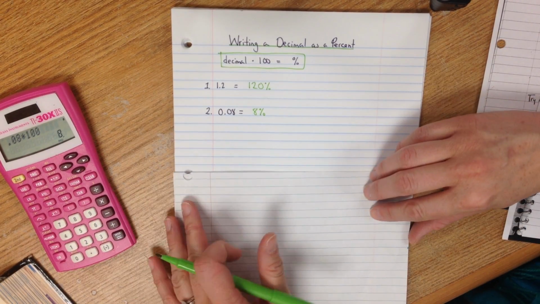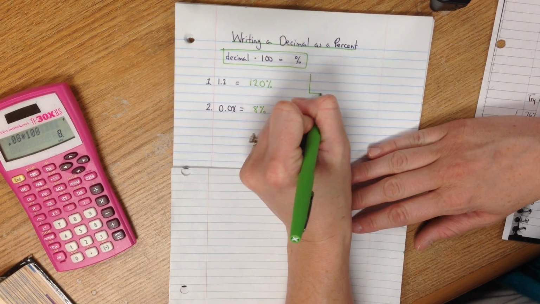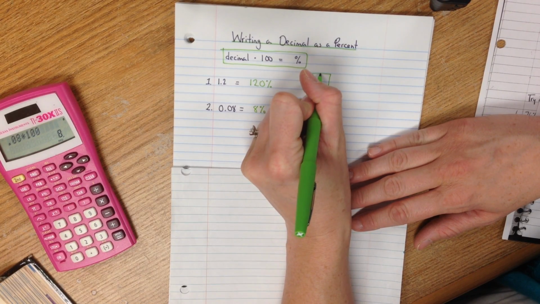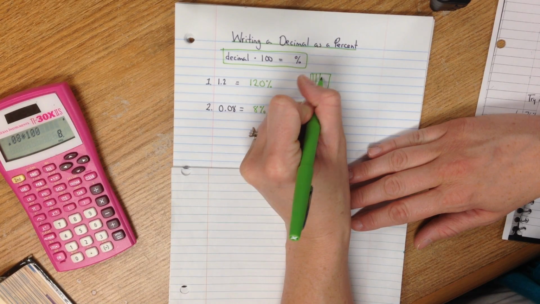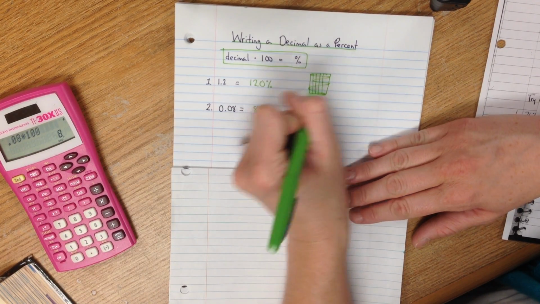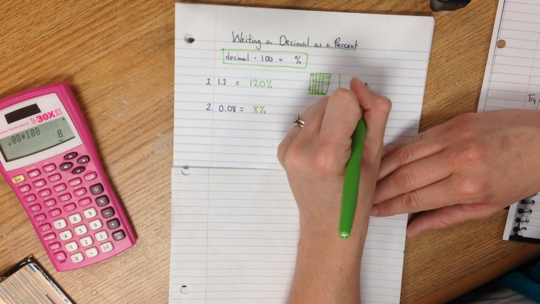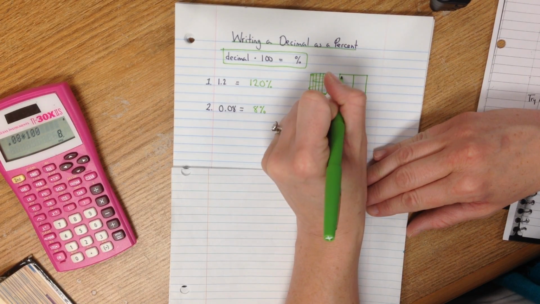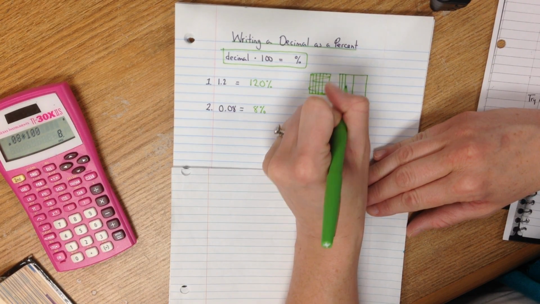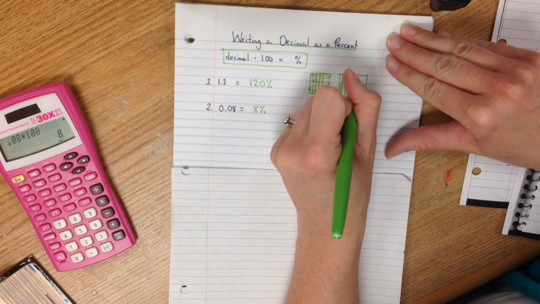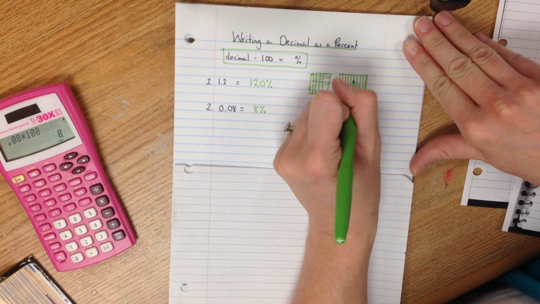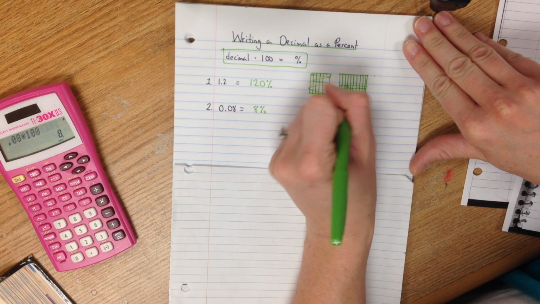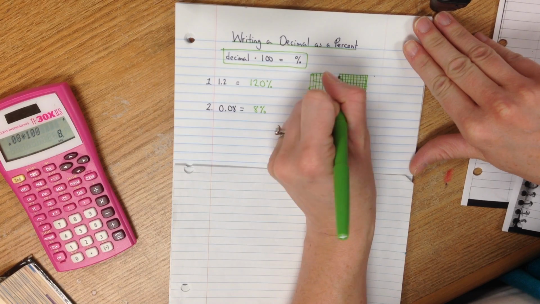We have to think about what these decimals are representing. So we're going to think about hundreds grids, okay? I made this one too small, sorry. Make it a little bigger. There we go. So you've seen these before.